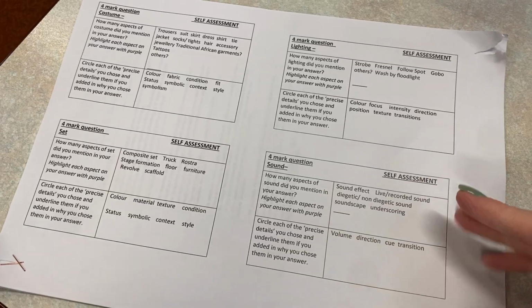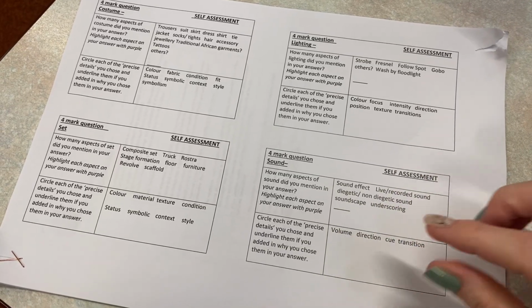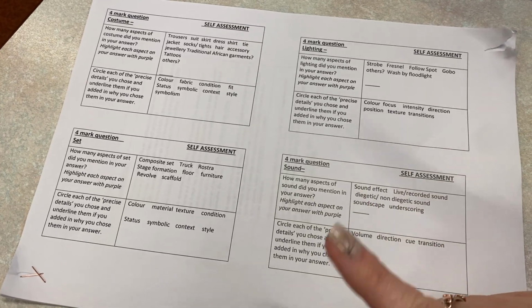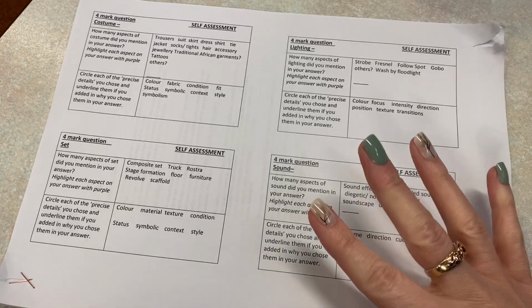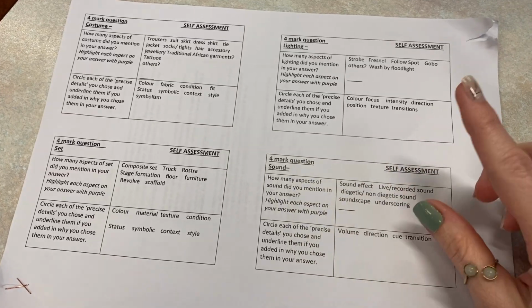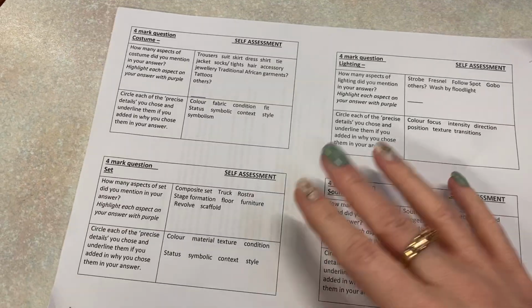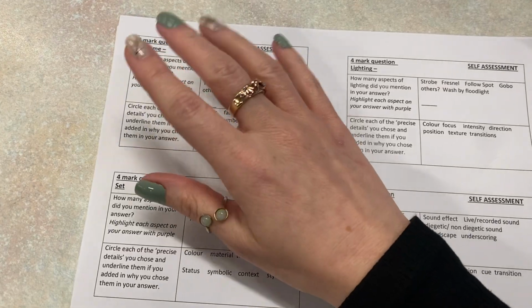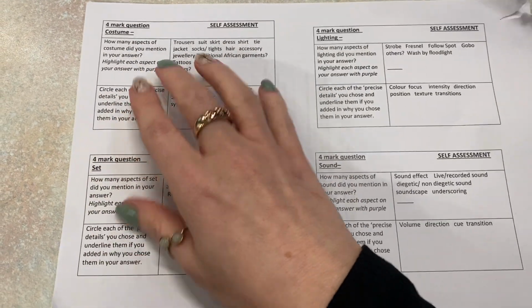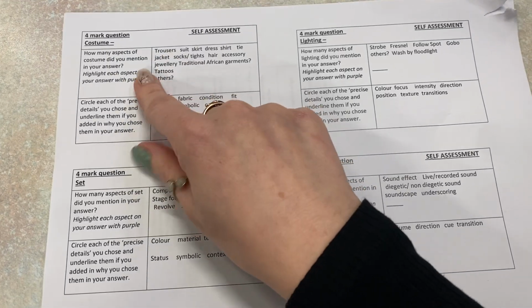So the first thing we have here are 4 mark questions for section B. As you know, these will usually be based on costume, set, lighting and sound. So if you do complete or plan to complete any 4 mark questions, these will be really helpful for you. In this section, once you've written your answer, which should be around 5 minutes unless you're on extra time, you are then going to self-assess.